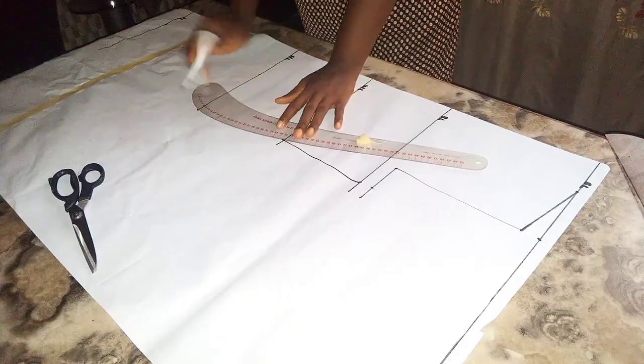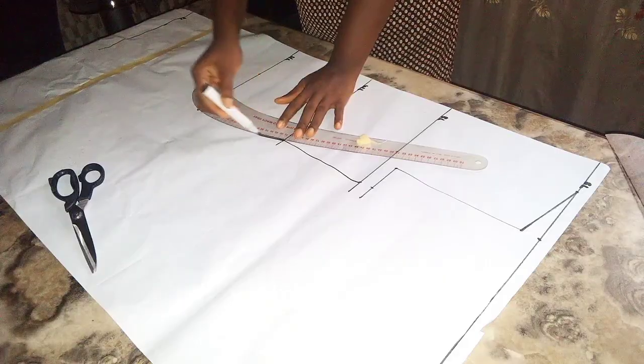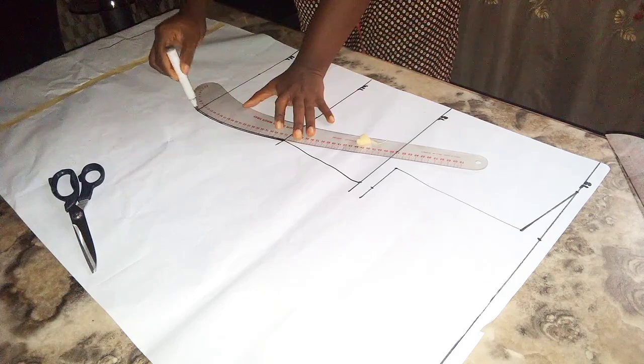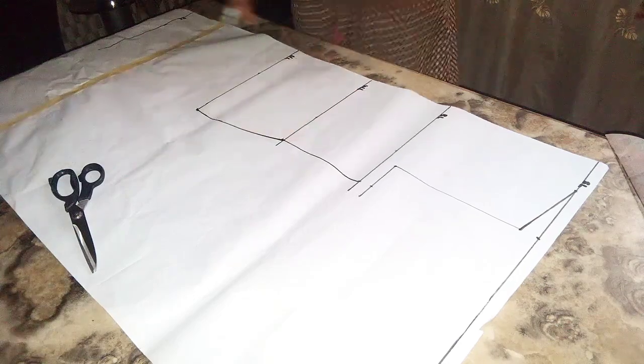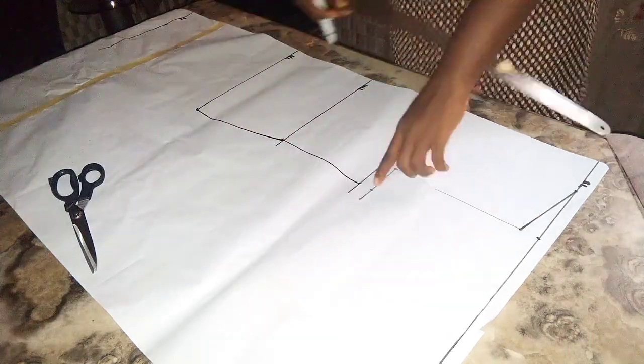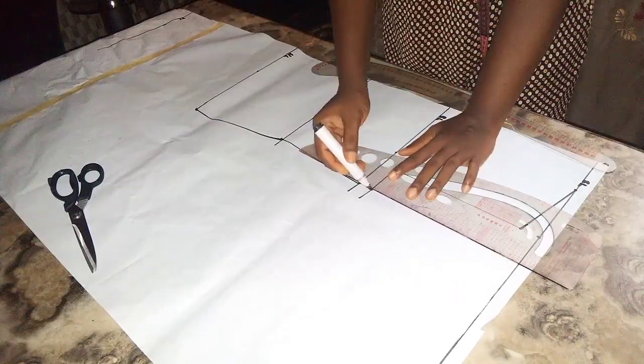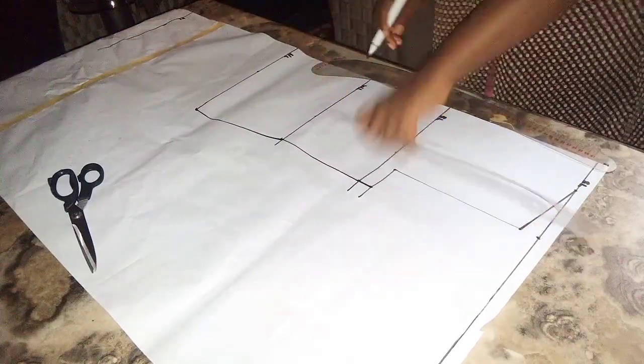You connect from the bust to the waist, and from the waist to the hip. This is it. So at that chest line, we'll just draw a straight line this way.